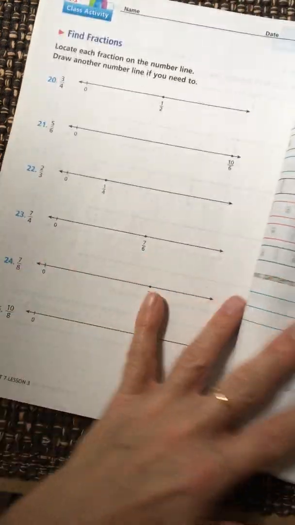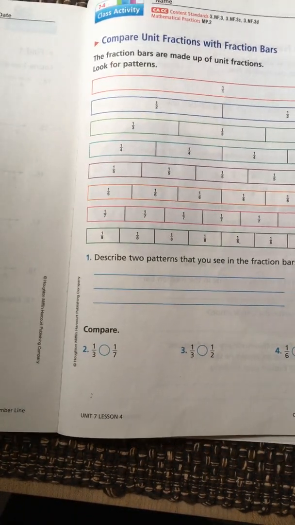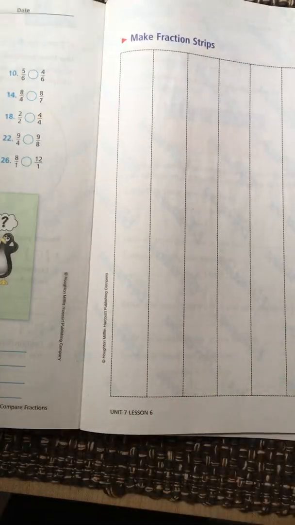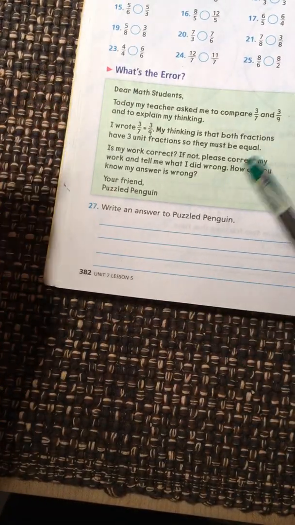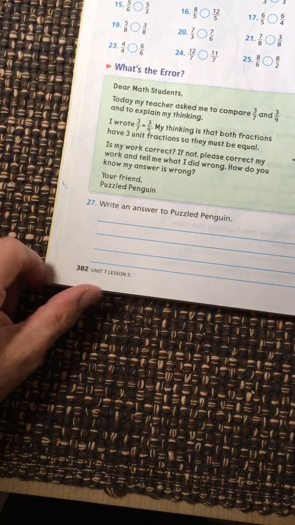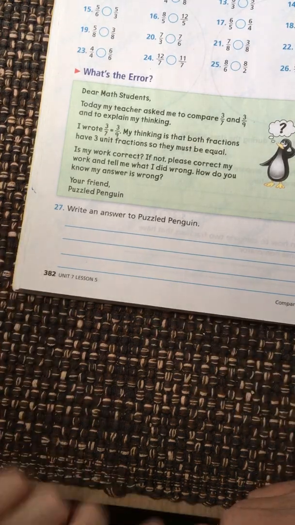on page 379. You can also use Think Central iTools in My Library iTools. You can also use the fraction strips to compare fractions. Yes, I want you to tell Poor Puzzled Penguin what he did wrong and what the real answer should be.